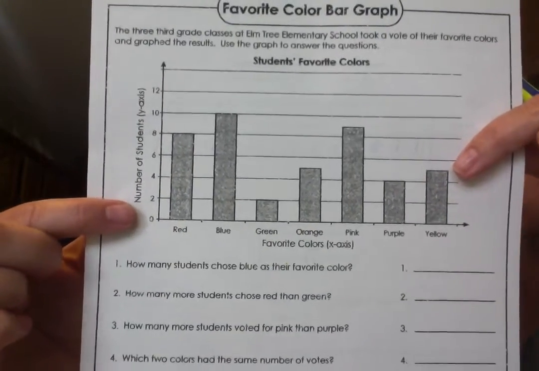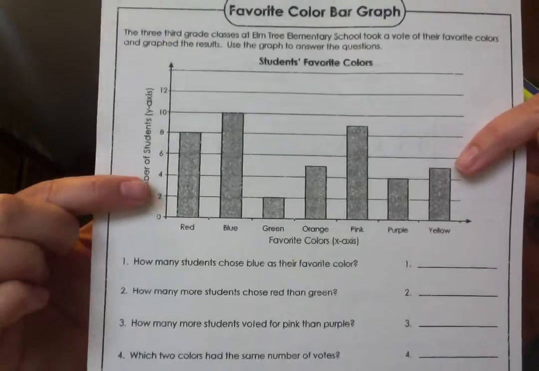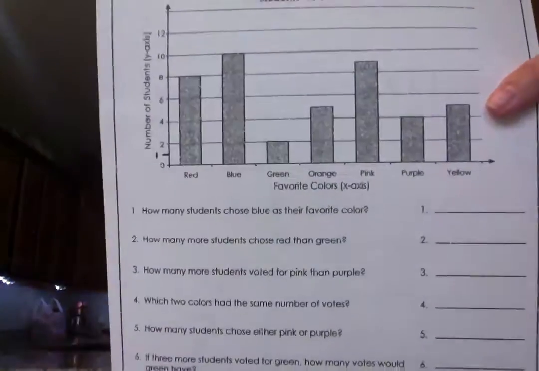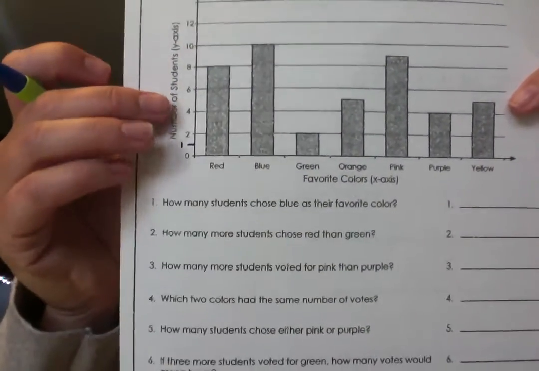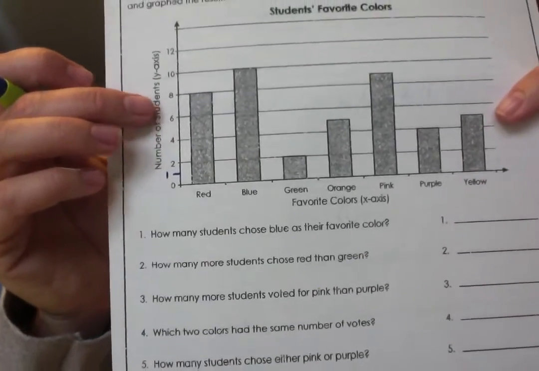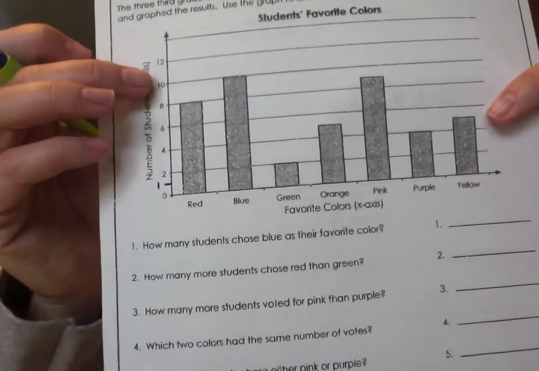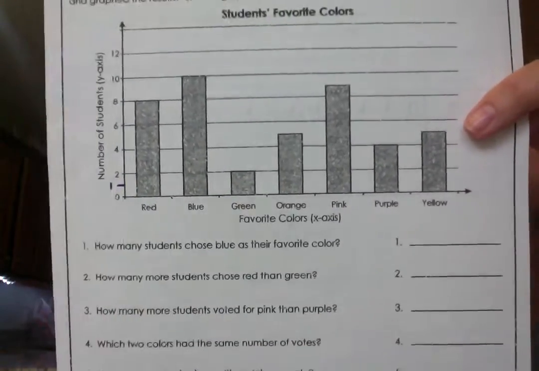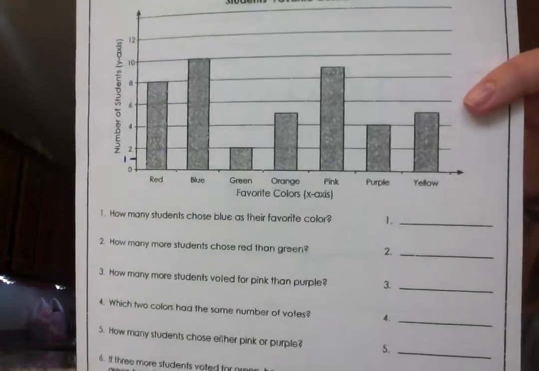So this graph happens to skip count by 2. So 0, 2, 4, 6, 8, 10, 12. Well, we know that, for example, between 0 and 2 is the number 1. So halfway between there is representing a 1. All right, so halfway between 2 and 4 would be 3. Halfway between 4 and 6 would be 5. 6 and 8 would be 7. 8 and 10 would be 9. 10 and 12 would be 11. So if you want to write those in there, you can, but it's definitely not necessary.